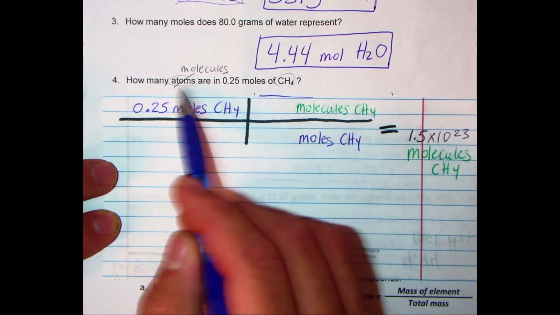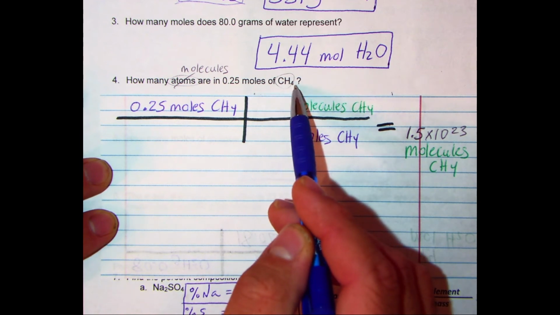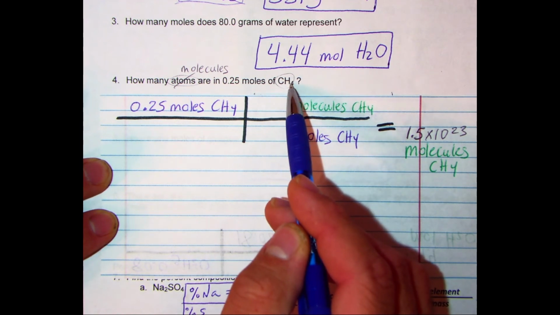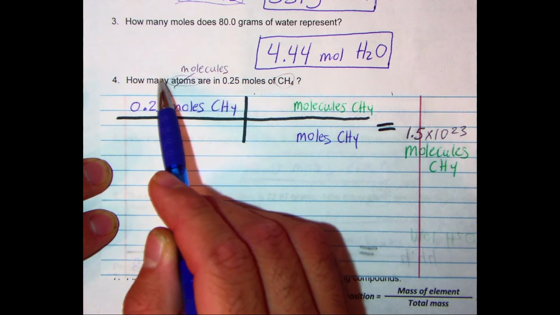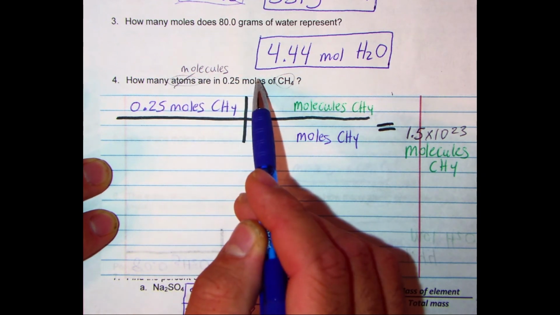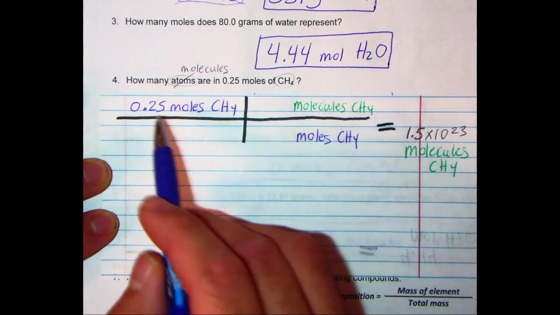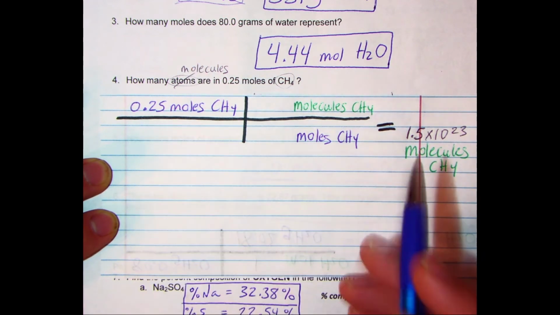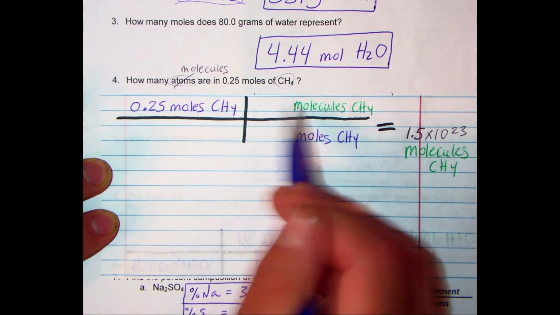So notice there's no mention of grams, so you're going to actually see there's no need for the molar mass. In fact, this is really not that relevant to this problem because there's no mass involved. We're basically asking how many items are in a quarter of a mole. In this case, the items are molecules. Well, I know I start with 0.25 moles. So the question is, how many molecules do I have?